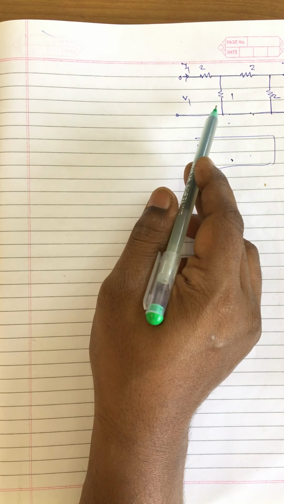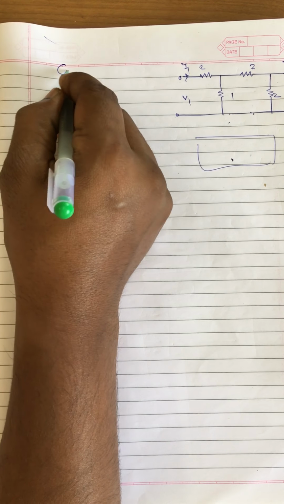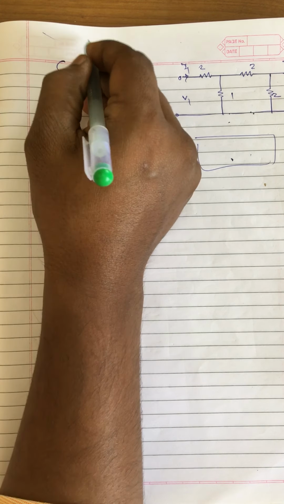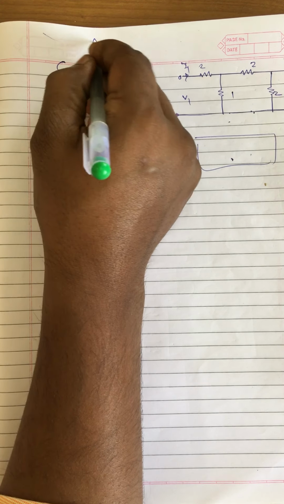First we'll do the transmission parameters, and it is connected in a cascade. Means if you remember, A, B, C, D is nothing but A1, B1, C1, D1 multiplied by A2, B2, C2 and D2. Am I right? So let's first, the two networks are identical, so we'll find one network's parameters and multiply with the same to get the final.